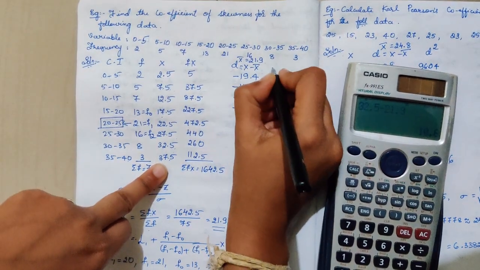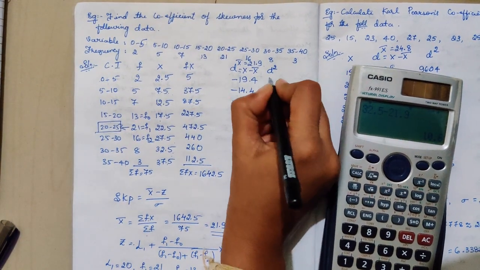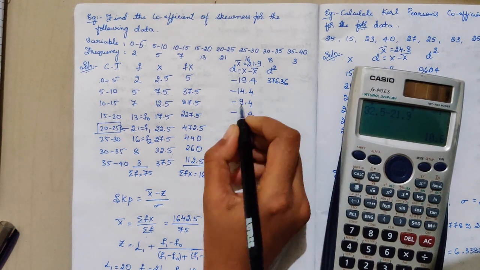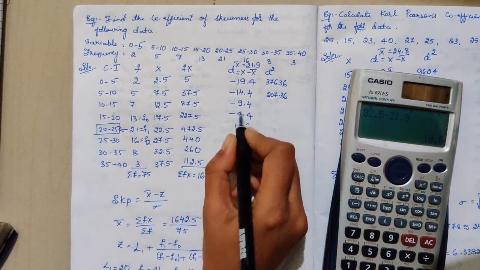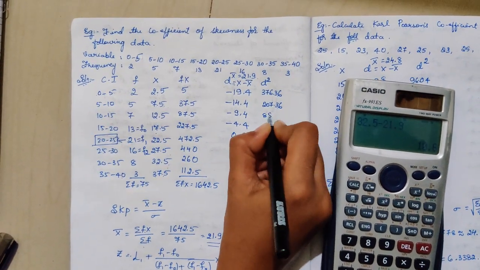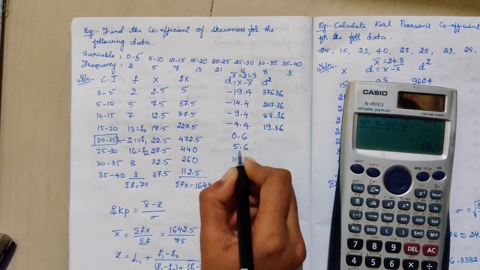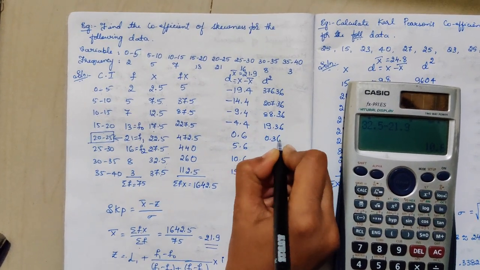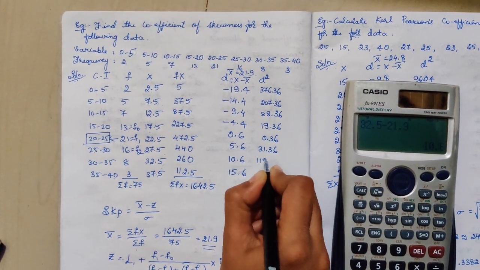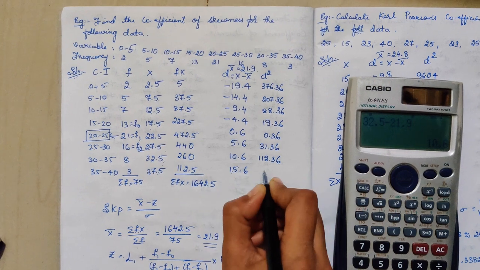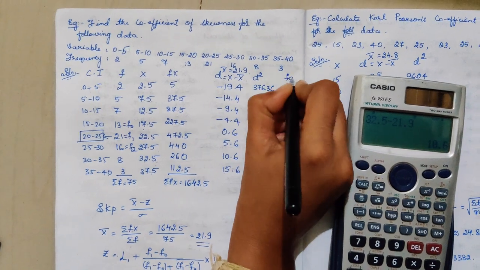Now we have to find its squares. 19.4 square is 376.36, 14.4 square is 207.36, 9.4 square is 88.36, 4.4 square is 19.36, 0.6 square is 0.36, 5.6 square is 31.36, 10.6 square is 112.36, 15.6 square is 243.36. Now we have to find the fd square.